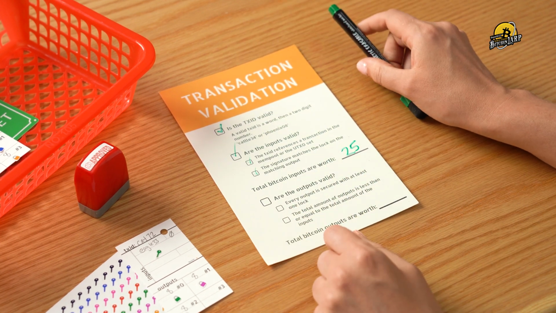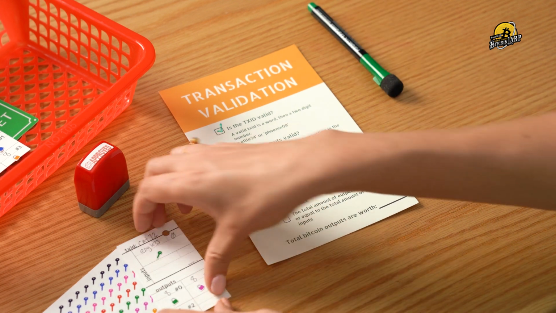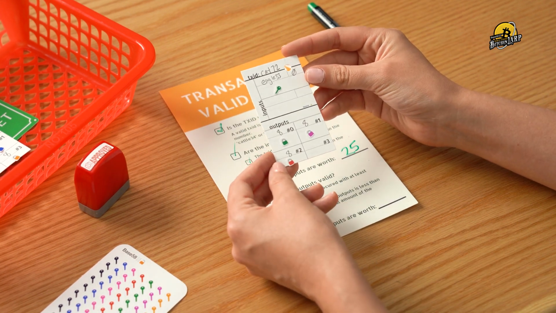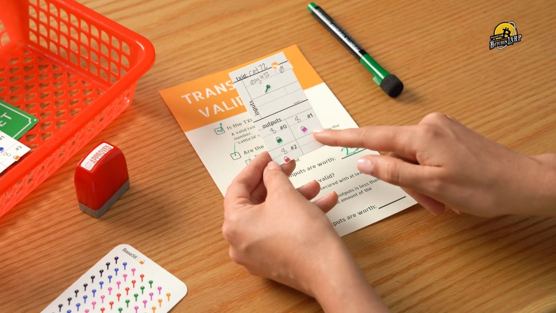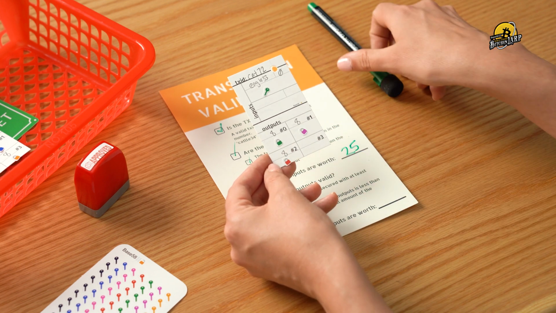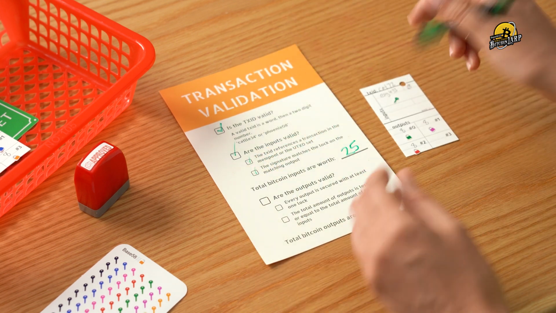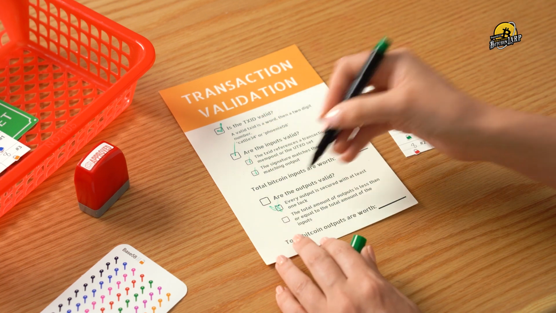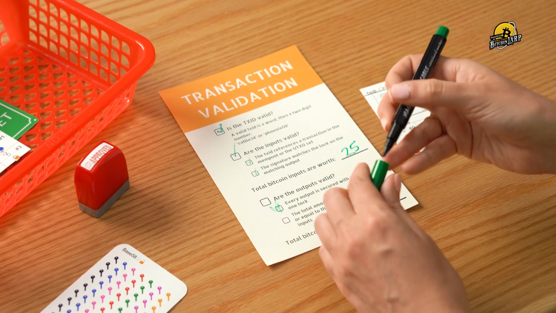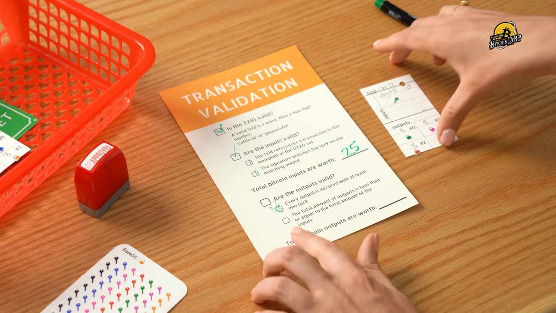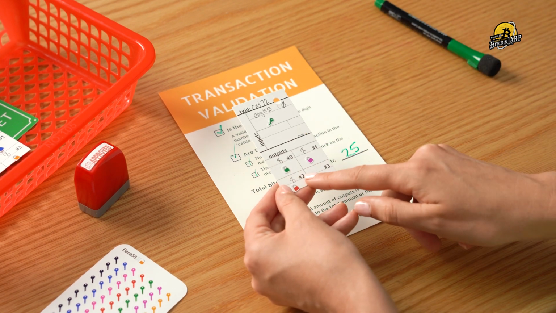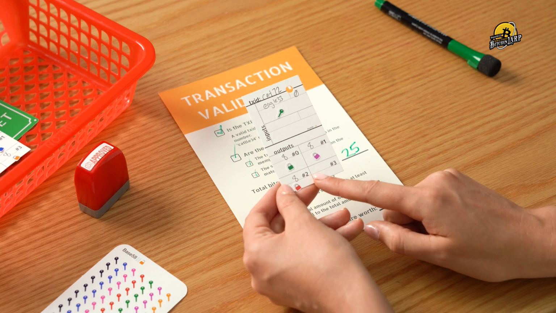Next, we check that the transaction has outputs and that they each have a lock on them. There are 3 outputs in our first network transaction card, and they each have a lock. We can check this off on our transaction validation card. Finally, we add up the value of each output. For this transaction, we find that there are 24 Bitcoins in the outputs. Let's write this onto the transaction validation card.